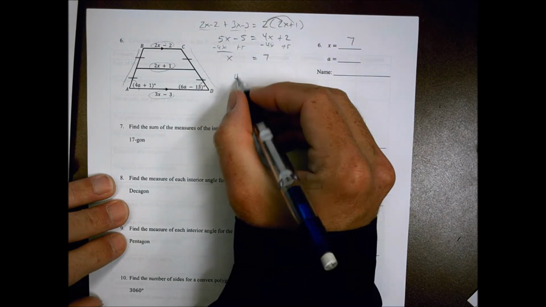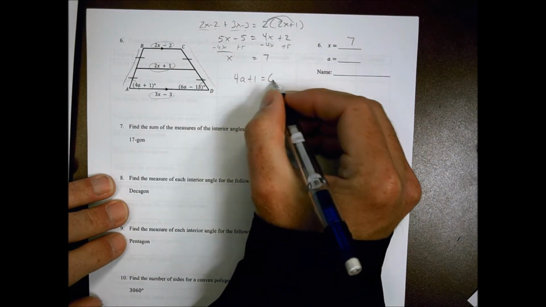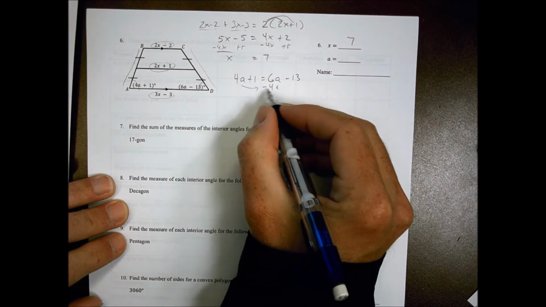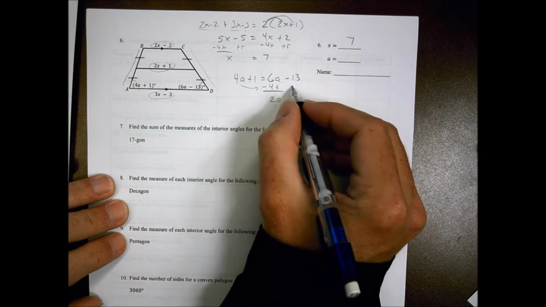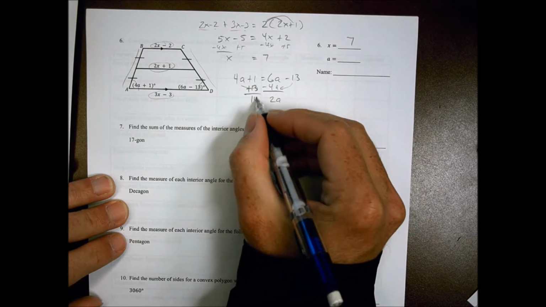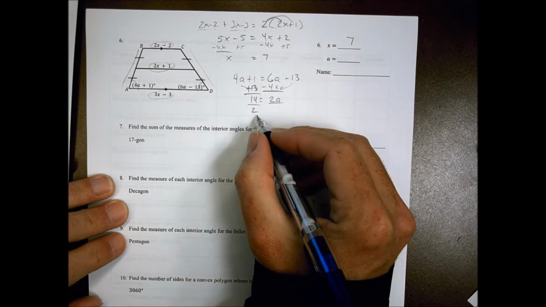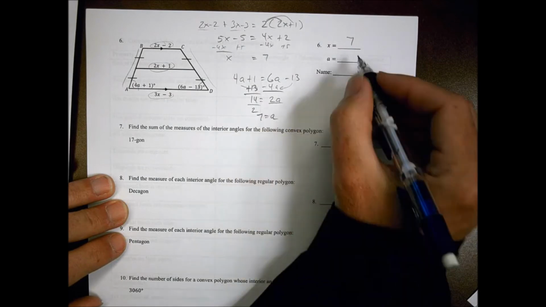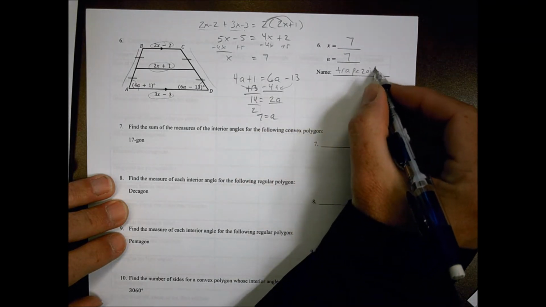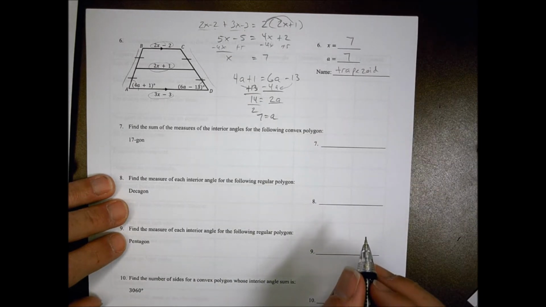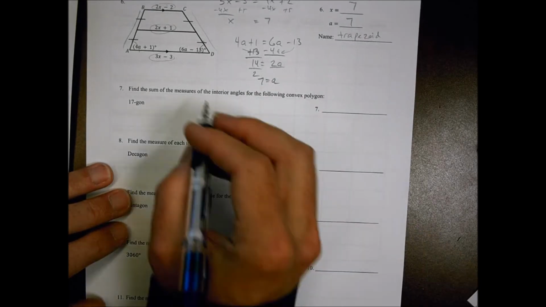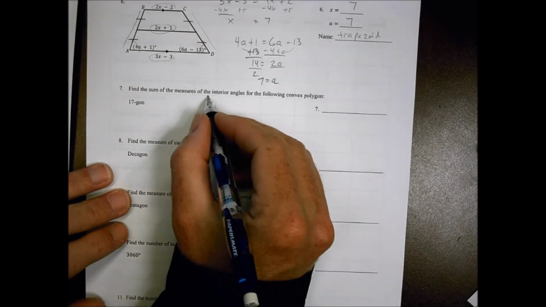So we would say that 4a plus 1 equals 6a minus 13. Let's subtract 4a, move that guy over there. So we have 2a left. And let's add 13 by moving that guy over there. So 14 equals 2a, divide by 2, so that a equals 7. And we would call this a trapezoid. Just like that. Okay. Did I get that all on the screen? I did. Okay, cool. Alright, find the sum of the measures of the interior angles.